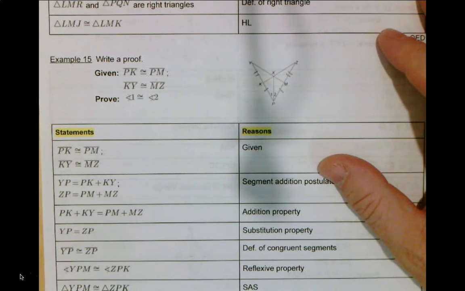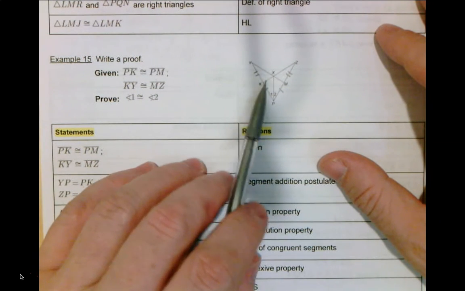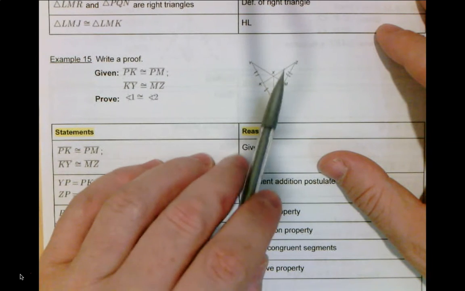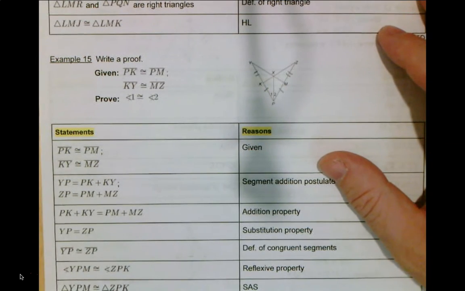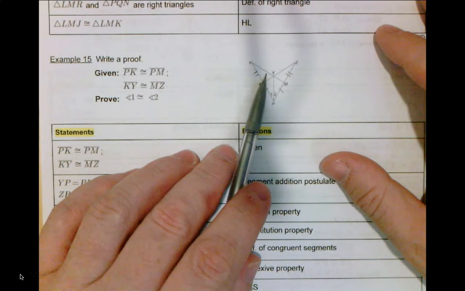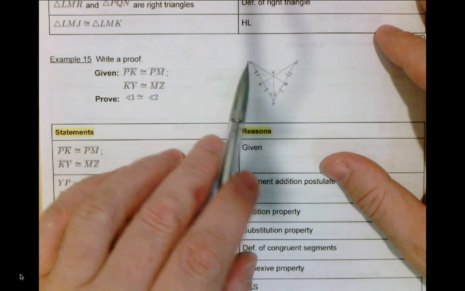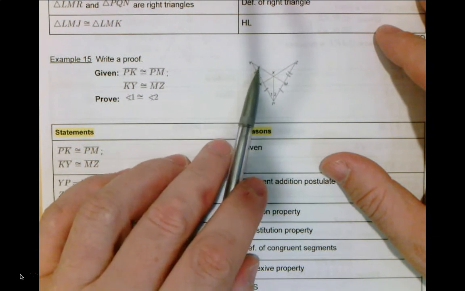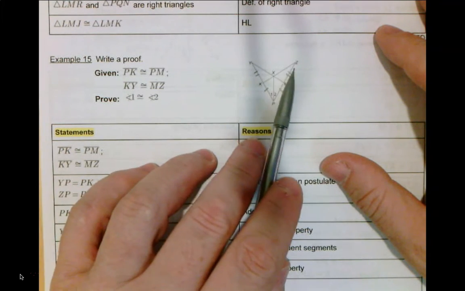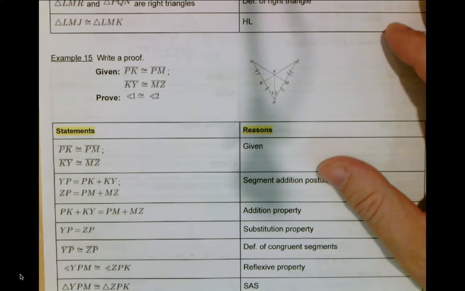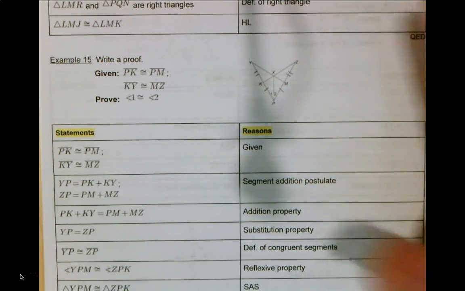What's another possibility? I'm not sure if I can get these two triangles congruent to each other. Maybe I can, maybe I can't. To get these two triangles congruent to each other by angle, angle, side, I need to get this angle Y congruent to this angle Z. How am I going to do that?